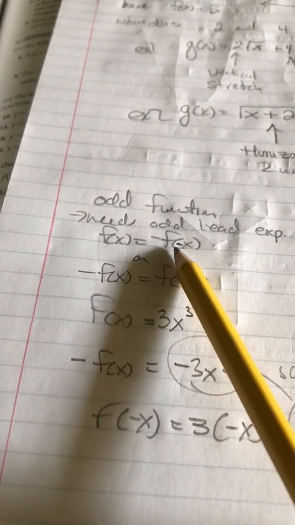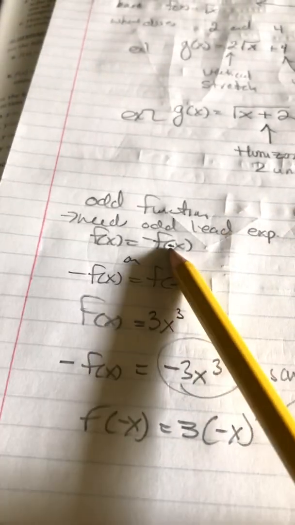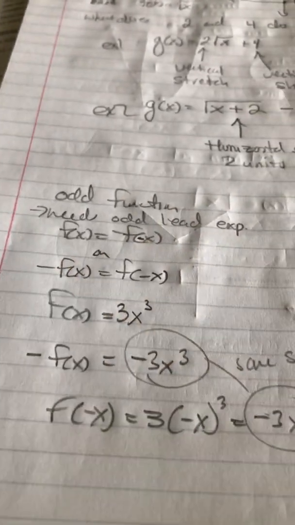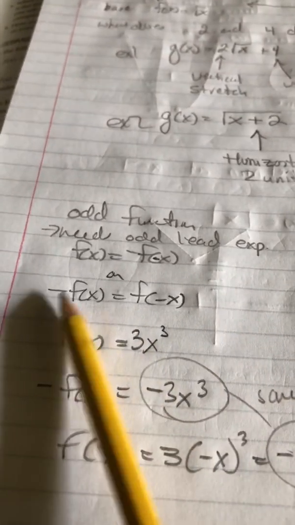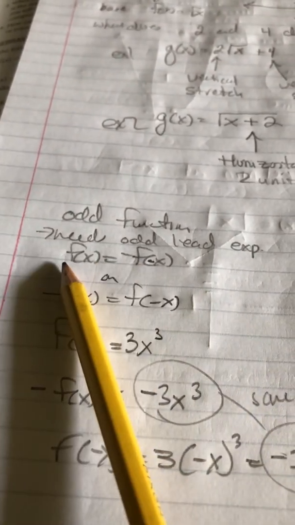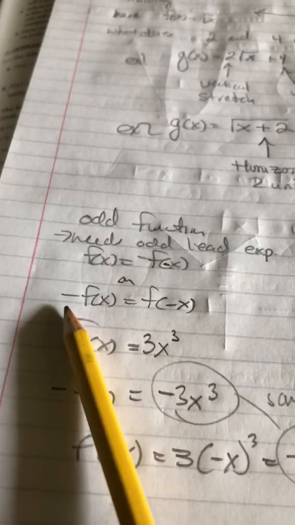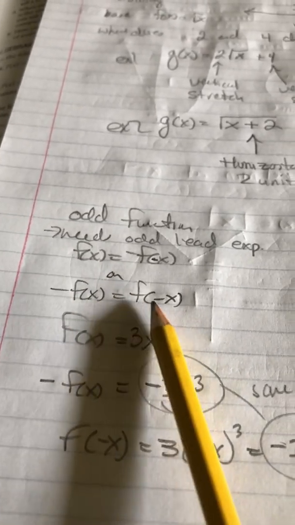It may not be as smooth to you guys, so if you're comfortable with how the book does it, again, happy to let you do it, totally comfortable with it. But that negative, you can divide both sides by negative 1, and so you get negative f of x is equal to f of negative x.